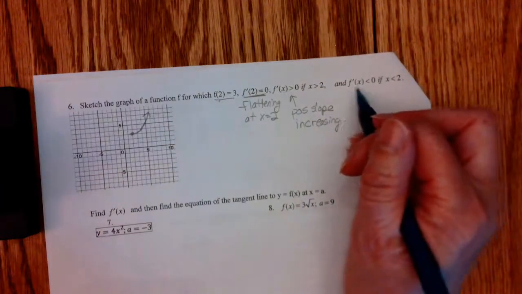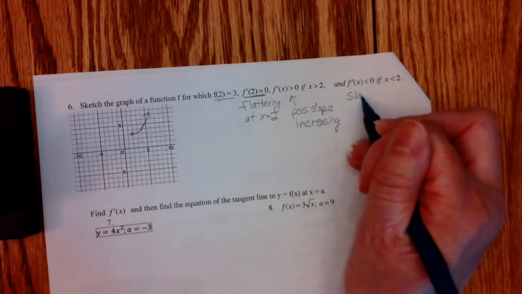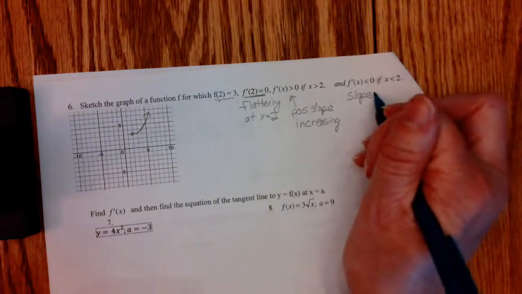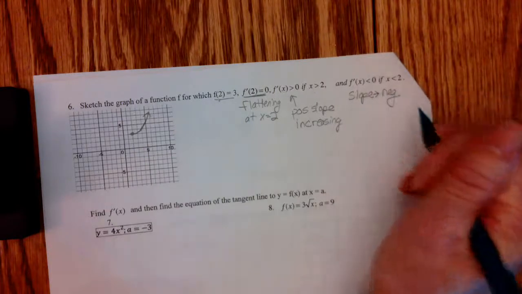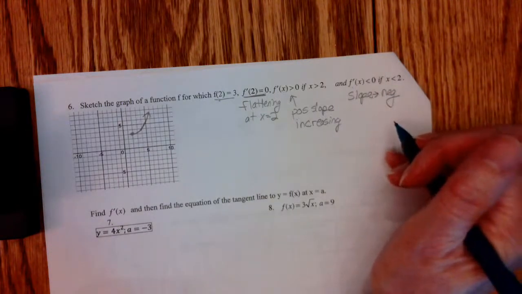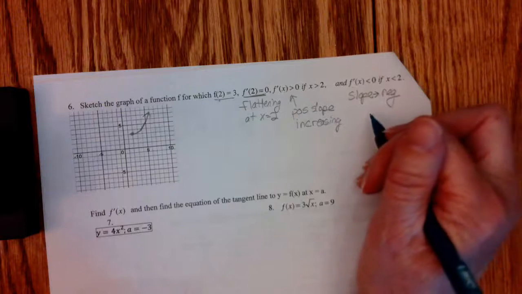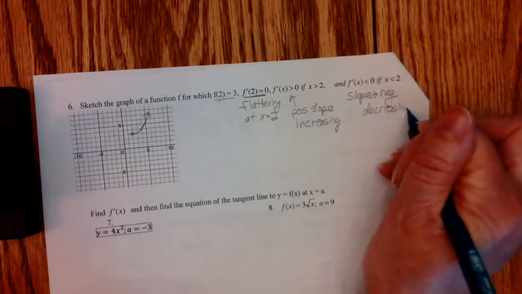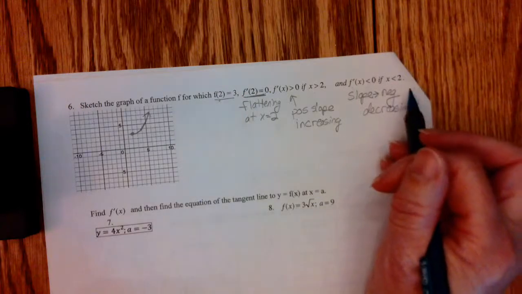F prime, derivative or slope, is less than 0. So I have negative slope. Well, in terms of a function, what does that mean? That means that f of x, if I have negative slope, is decreasing when I'm smaller than 2.